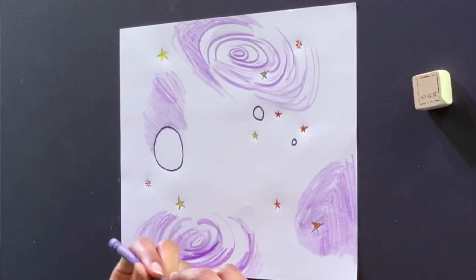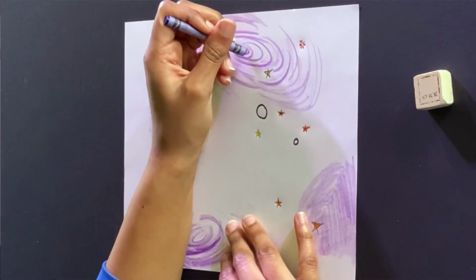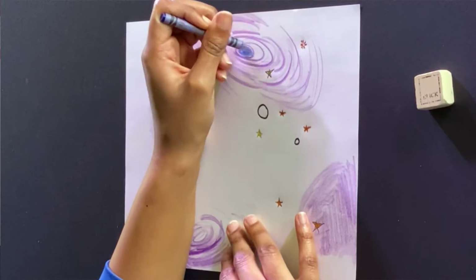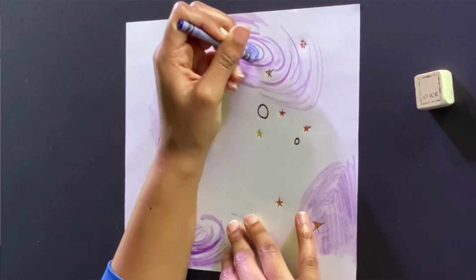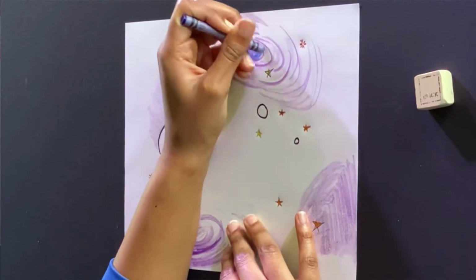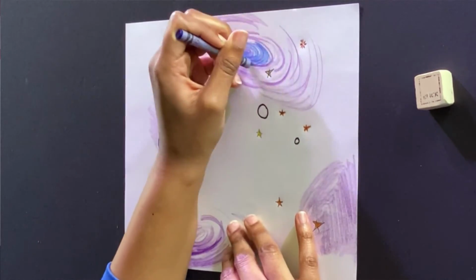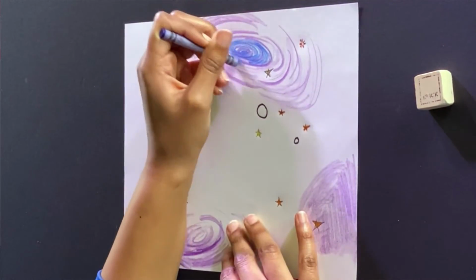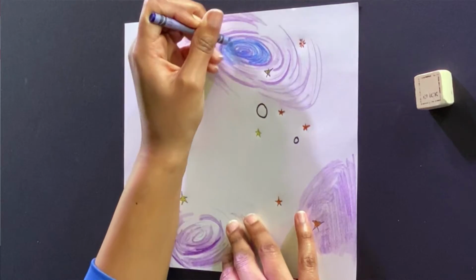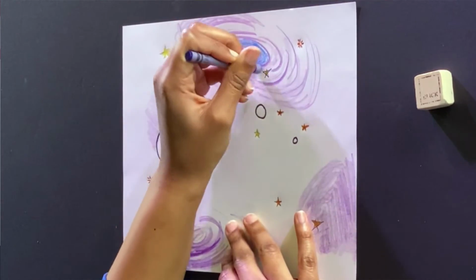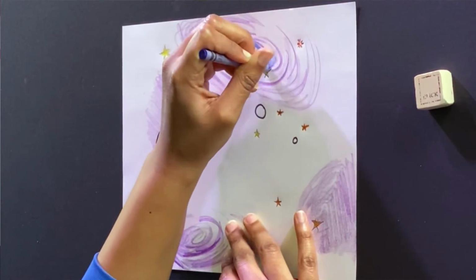Gonna go in with my blue now. And just like with the purple, gonna go over everything. Gonna color over some of my purple, blend it all together.